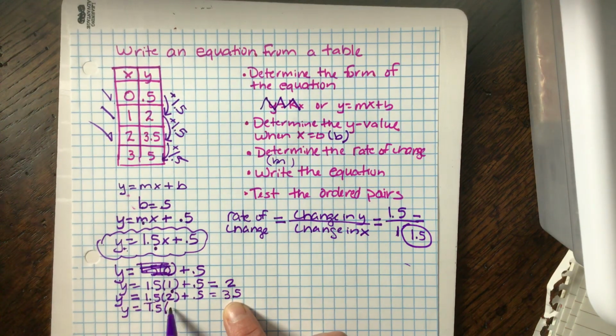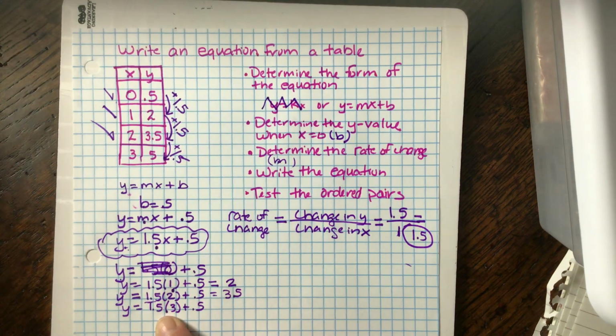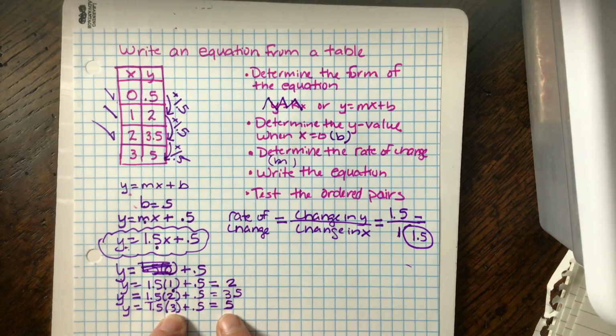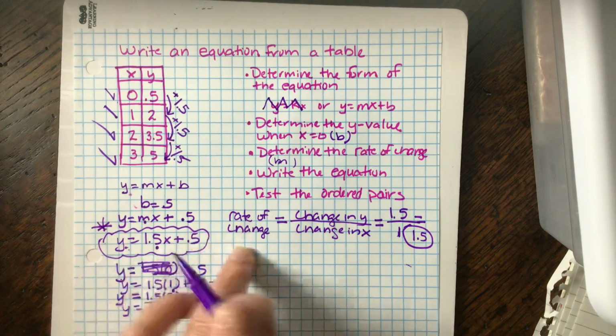And the last one we're going to test is when x is 3. When x is 3, 3 times 1.5 is, what is that? Oh, I'm sorry, that would be 4.5. 4.5 plus 1/2 would give us 5. So the ordered pair 3, 5 works out. So our equation that we wrote initially is correct.